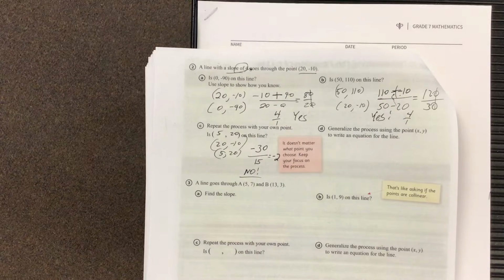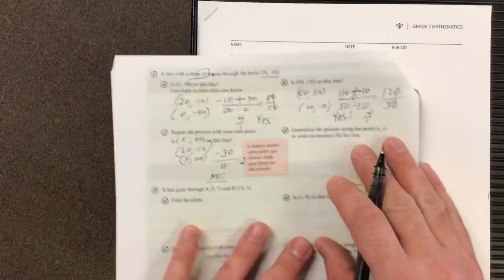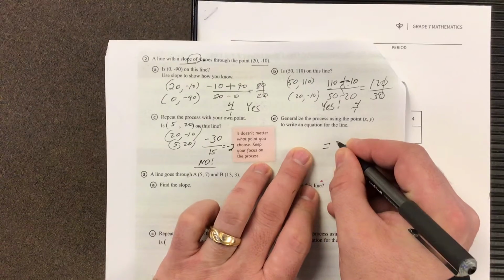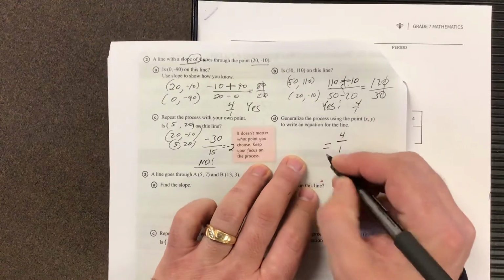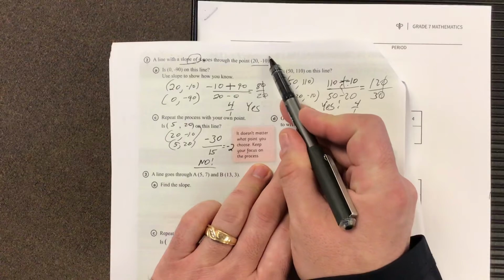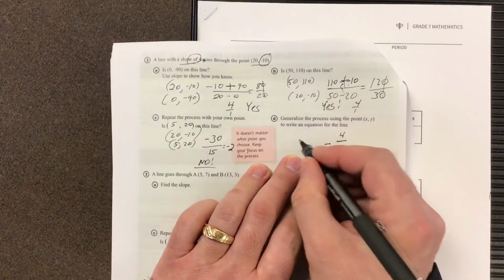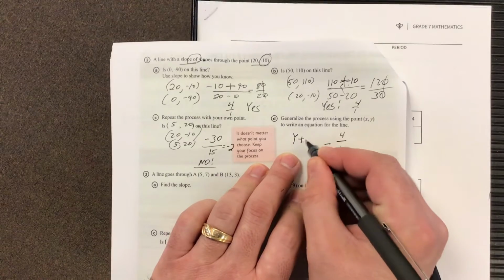All right, now if you want to know the general equation, I know I said it had to equal 4, right? So it'd be y, whatever the y coordinate is, minus this number. So y minus a negative 10. That's the same as y plus 10.